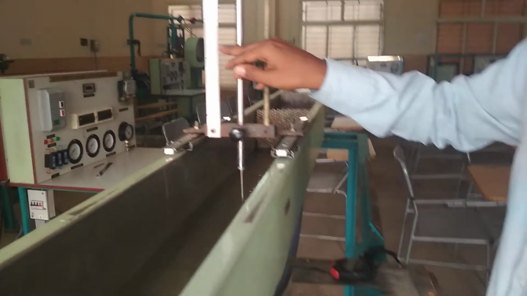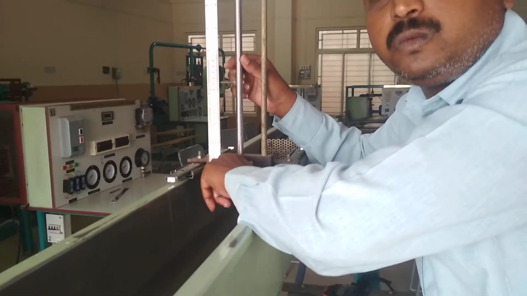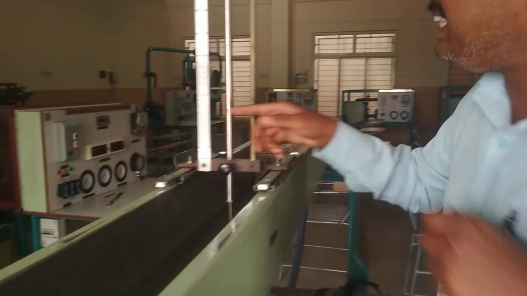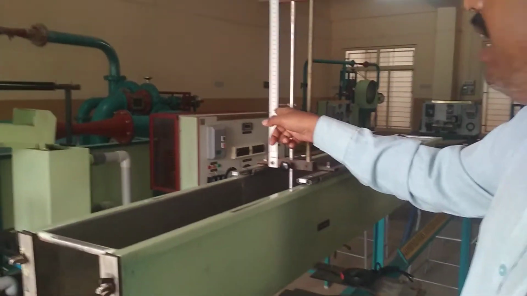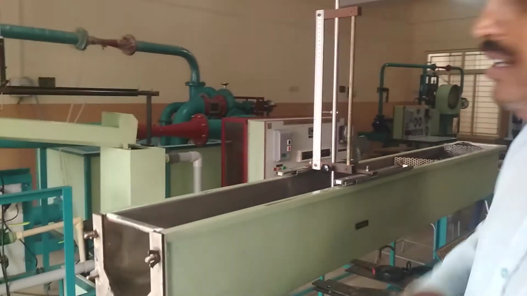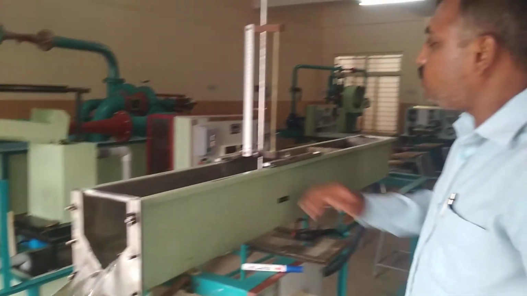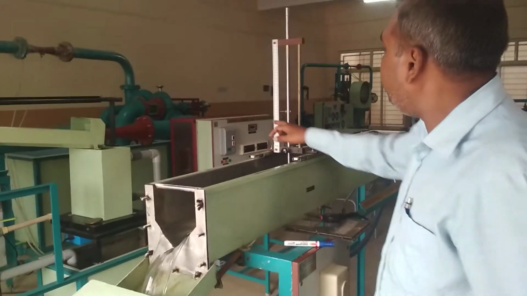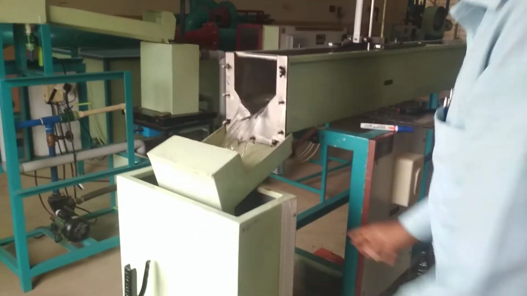Now the reading is 11.2. This is small h2. H1 I have already taken. 11.2 is there.